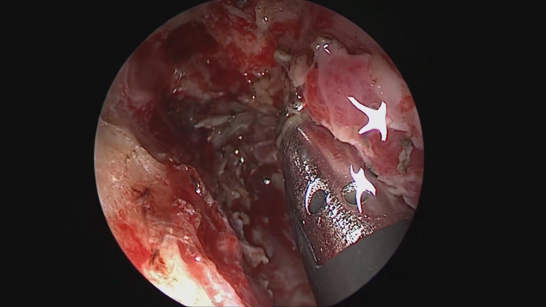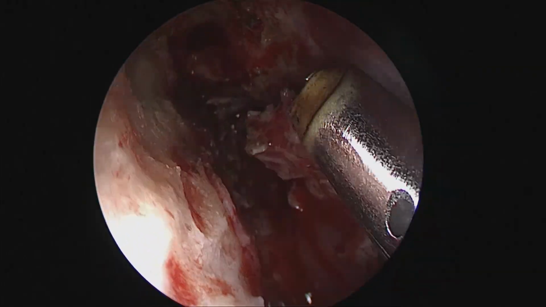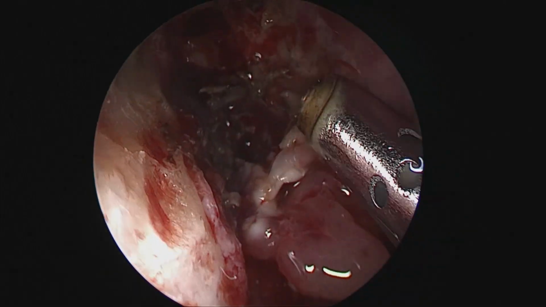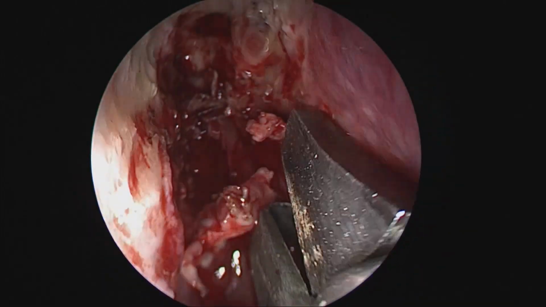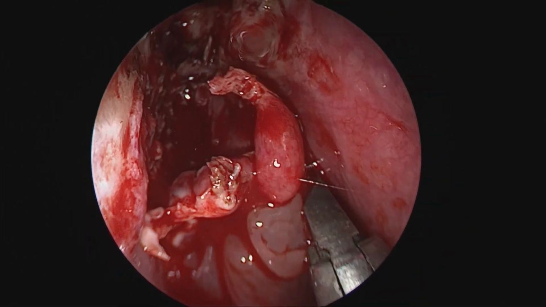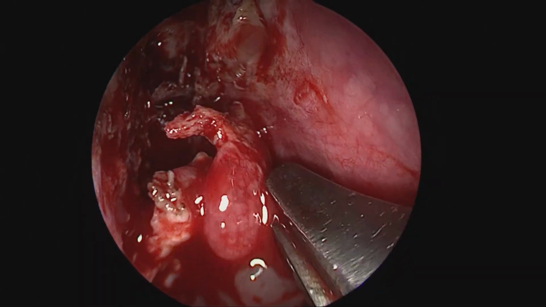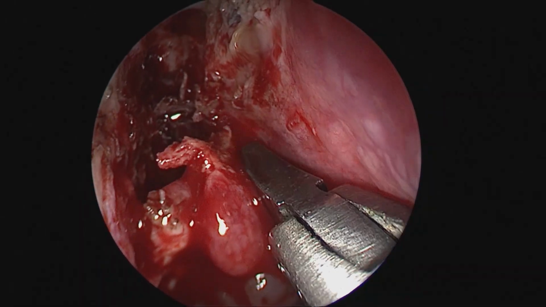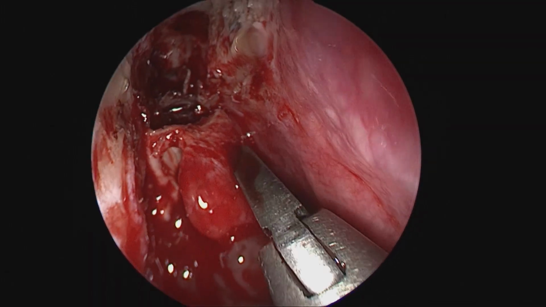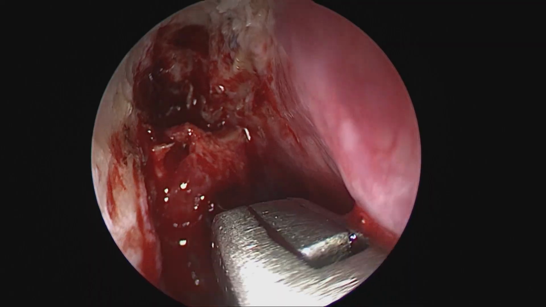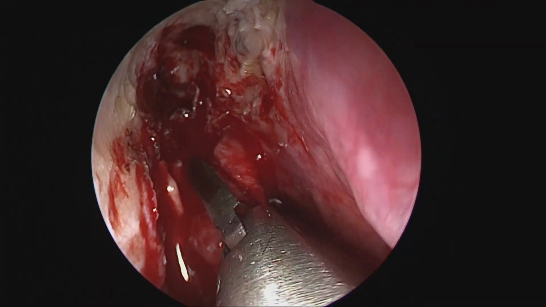So as you see, most of it has been removed. Now the portion of it attached to the septum is being cleared, and once that is done, along with the remnants of the middle turbinate, this would be resected as one complete portion of tissue that will be submitted for histopathology.